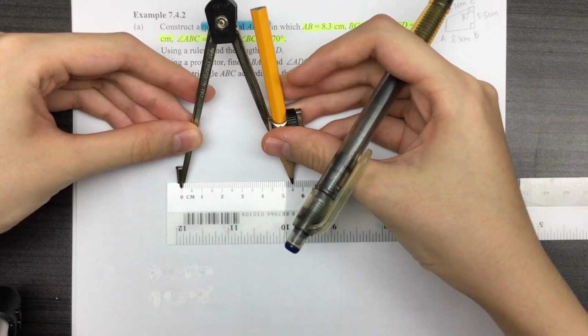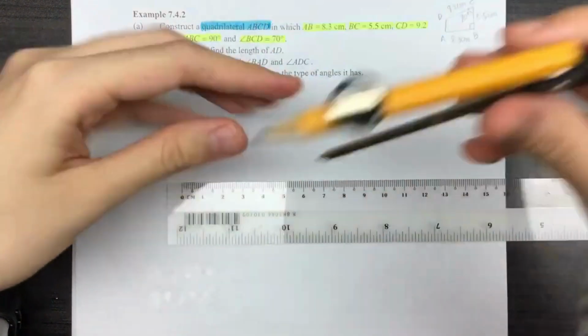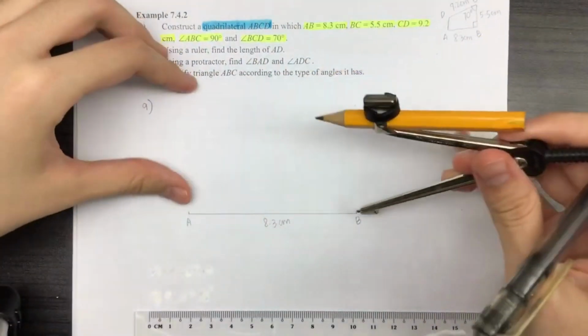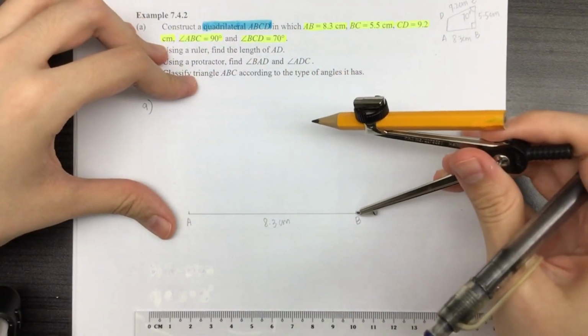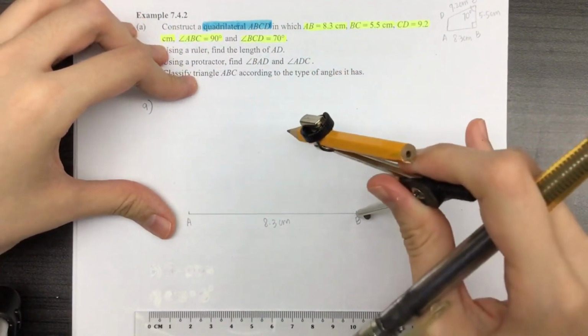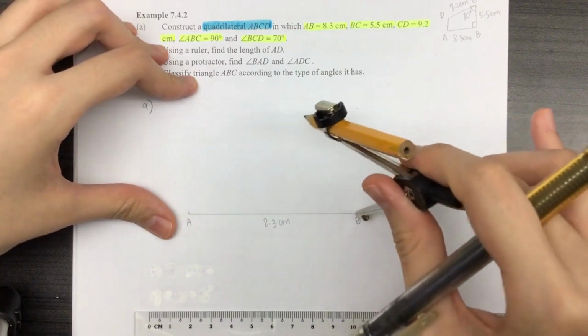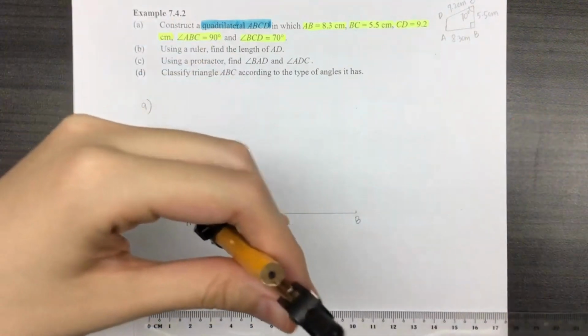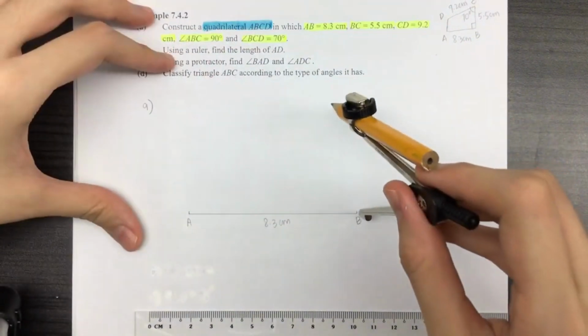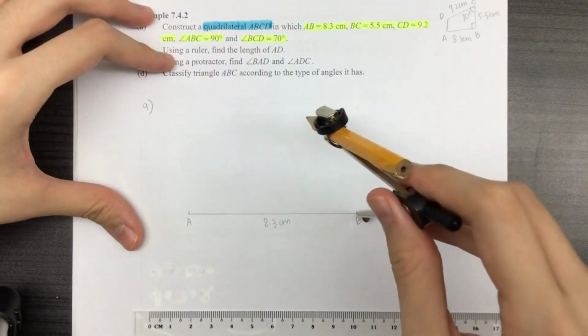Measure 5.5, and I will put it at point B and draw an arc.